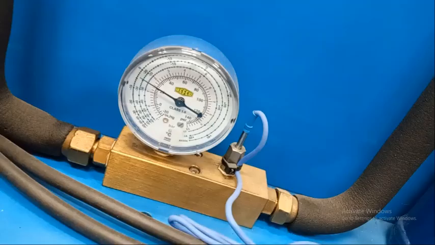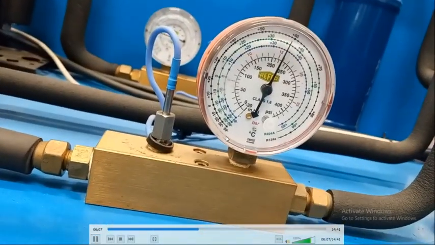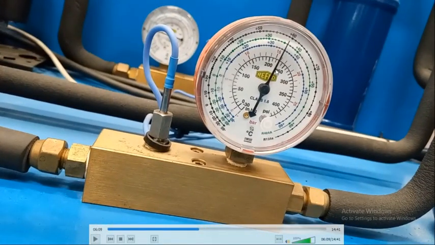This is the low pressure gauge, and this is the high pressure gauge, with conditions of approximately 230 psi pressure and a temperature around 60 degrees centigrade.